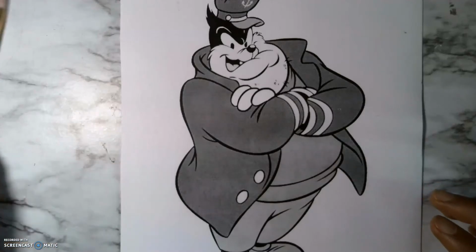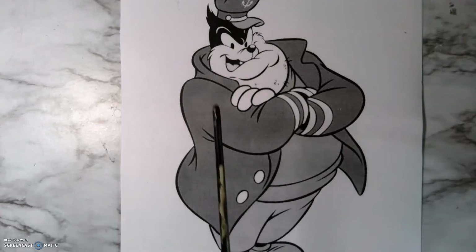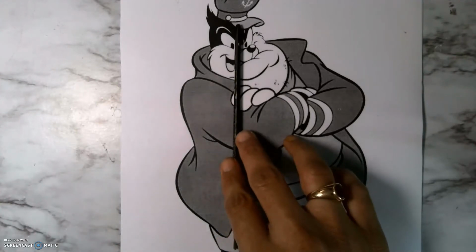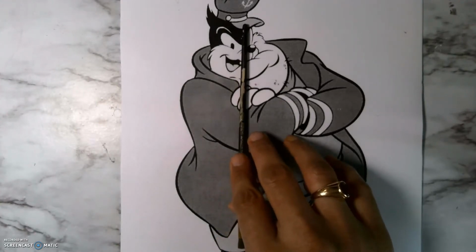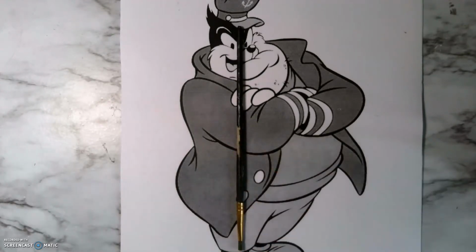What we'll try to do is first lay out an overall idea of how wide and how tall Pete's image is, so that we can plan our entire drawing accordingly. So I have my drawing brush here, and I'll just keep it right between his eyes and all the way down, just like that.